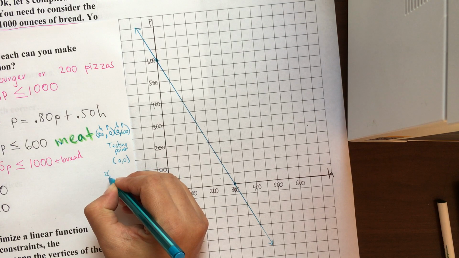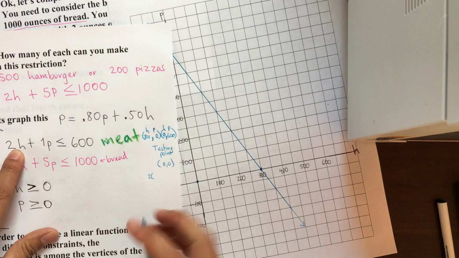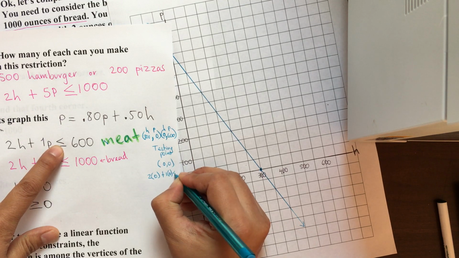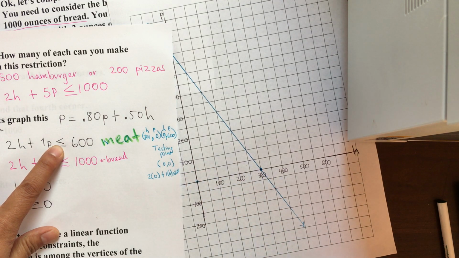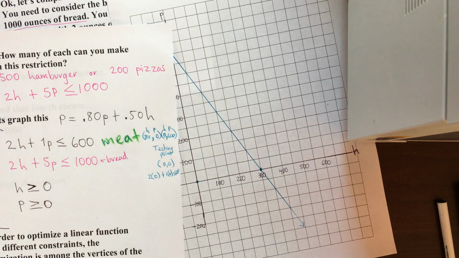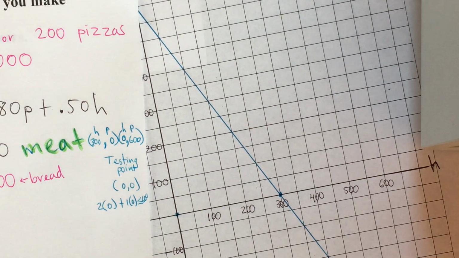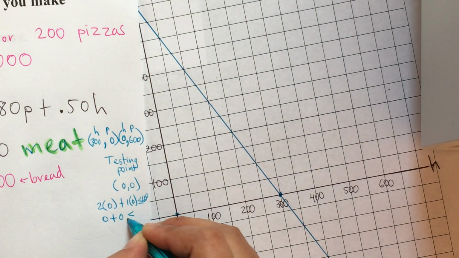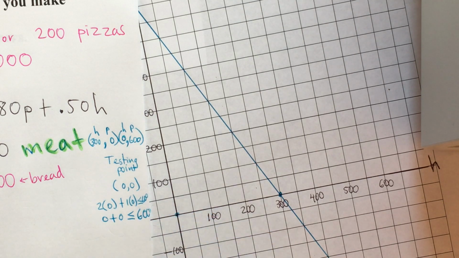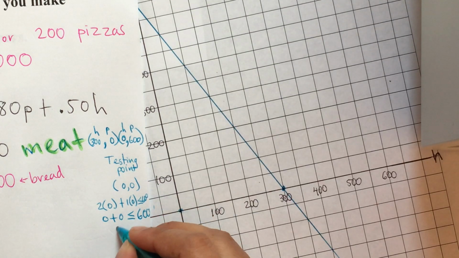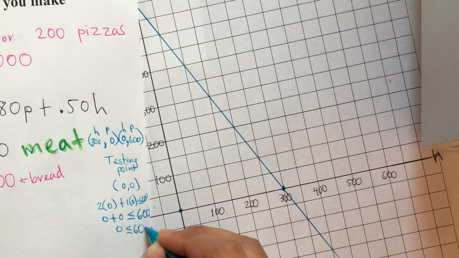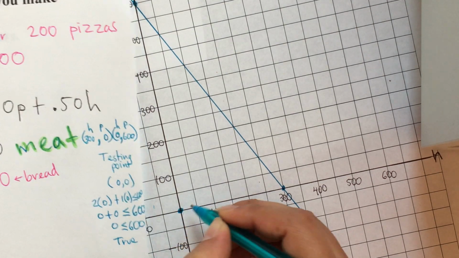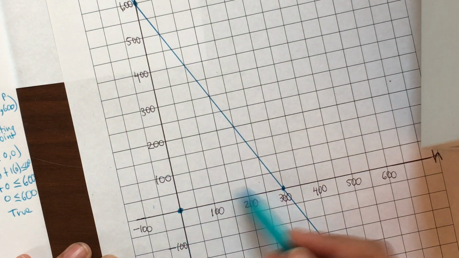So 2 times 0 plus 1 times 0 should be less or equal than 600. And 2 times 0 is 0. 1 times 0 is 0. That should be less or equal to 600. And 0 plus 0 is 0, which should be less than or equal to 600. Since that is true, that means that this is a true solution, and therefore my shade will be on this side.